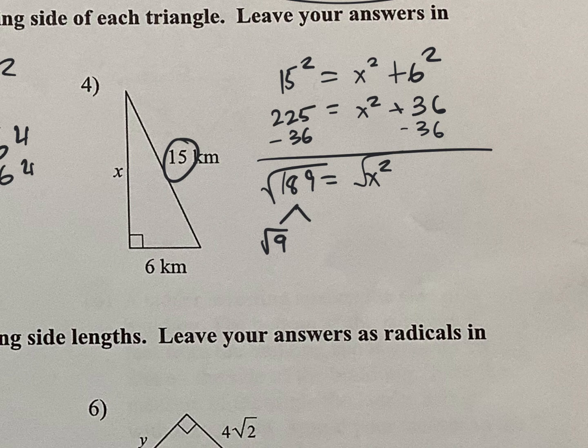So let's just do this. 9 goes into 189 21 times. That's 3, and that's the square root of 3 and the square root of 7, which those aren't perfect squares. So your answer should be 3 square root of 21. Who got that right? All right, good.